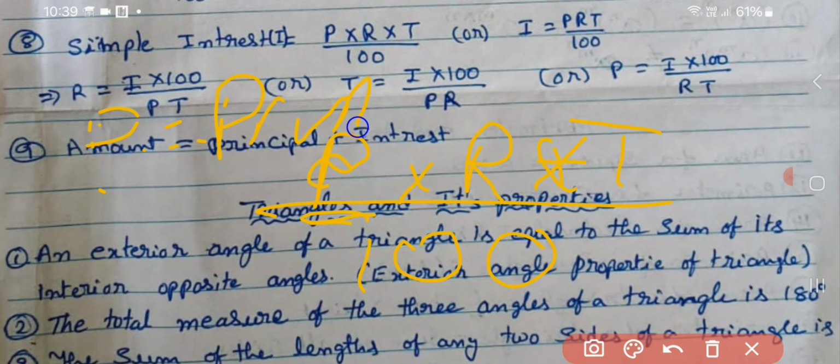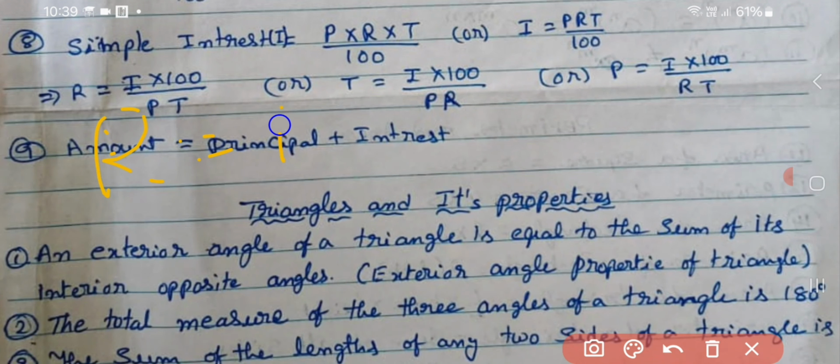P is equal to principal, R is equal to rate, and T is equal to time. And this will be your simple interest formula.